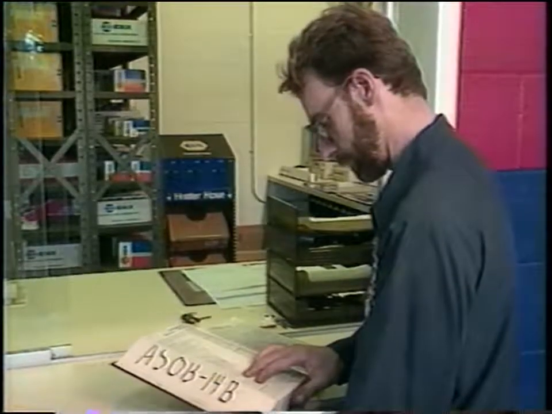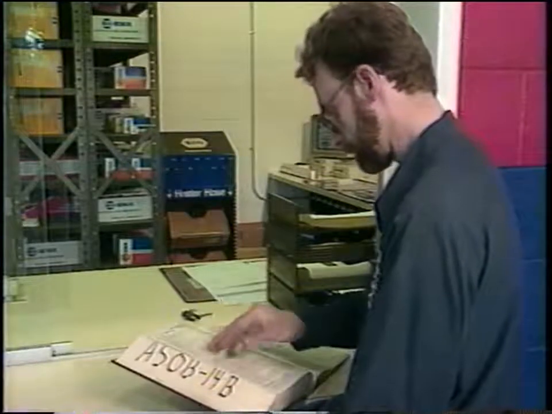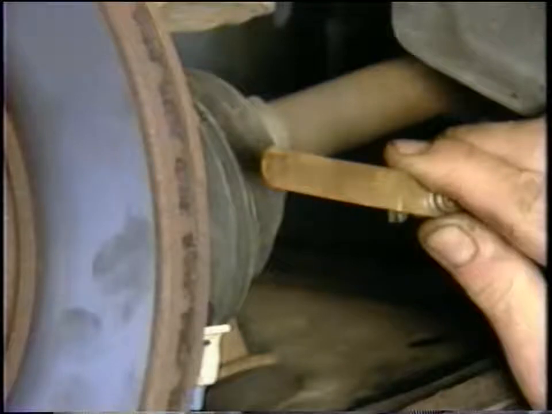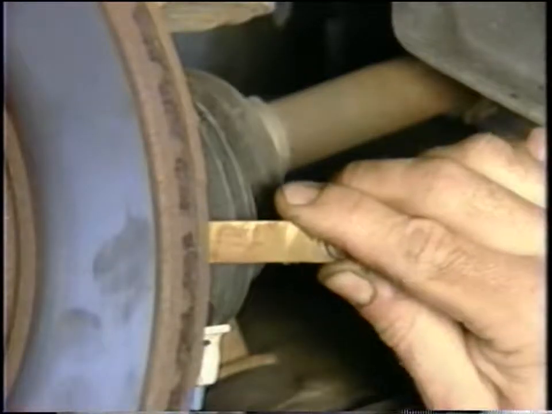Refer to a shop manual for the exact air gap specifications, because they vary from one vehicle to another, as well as from front to rear. The air gap should be set using a non-metallic feeler gauge, either brass or plastic. Insert the wheel speed sensor into its bracket or hole, and position it so the feeler gauge just fits between the sensor tip and sensor ring. Then tighten the sensor's bracket or fasteners and recheck the air gap to make sure it hasn't changed.